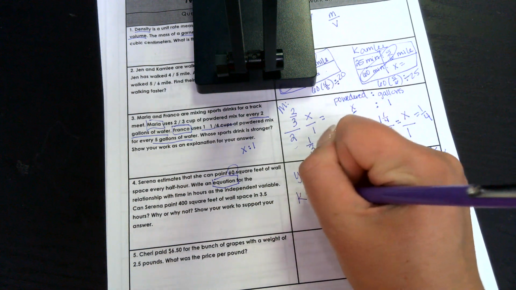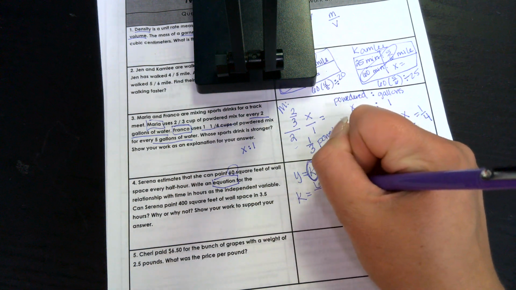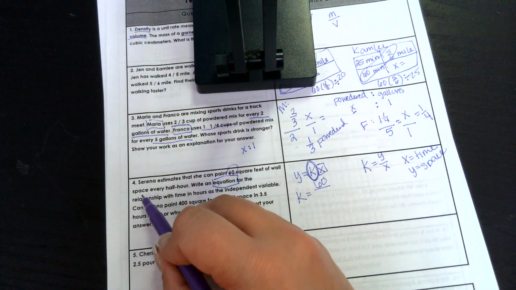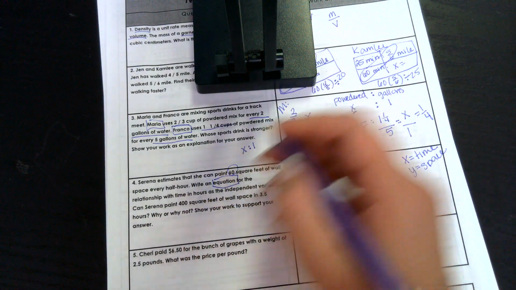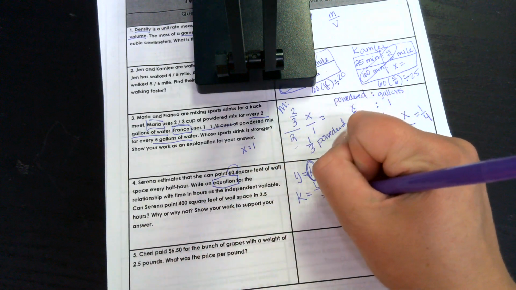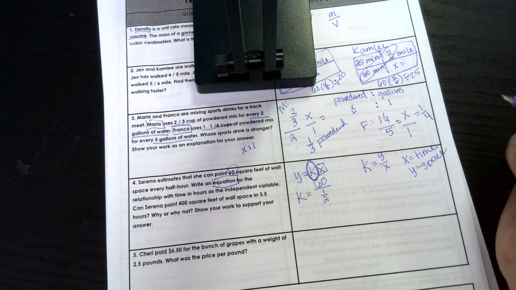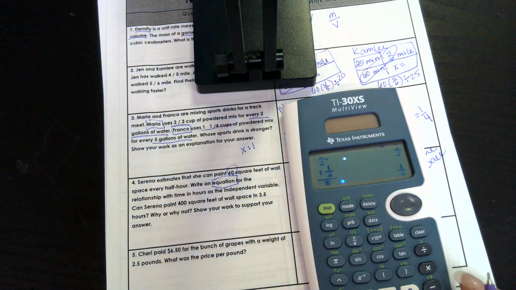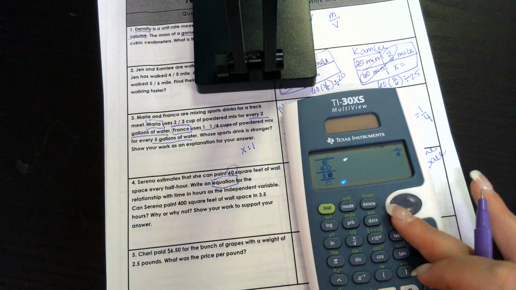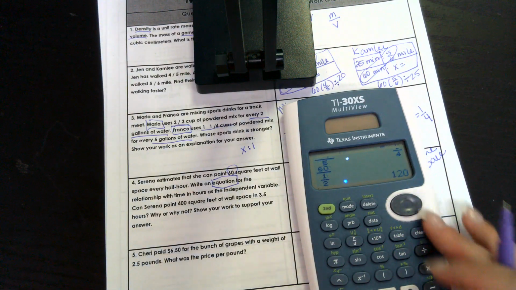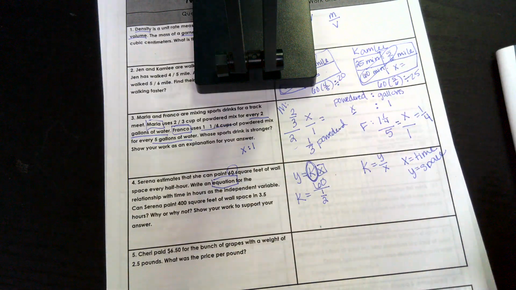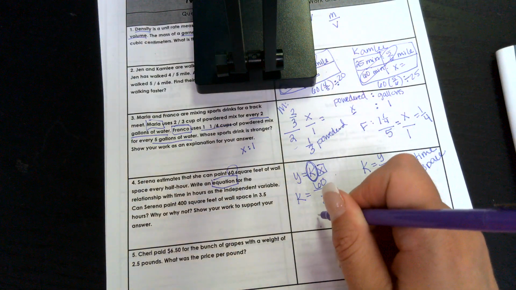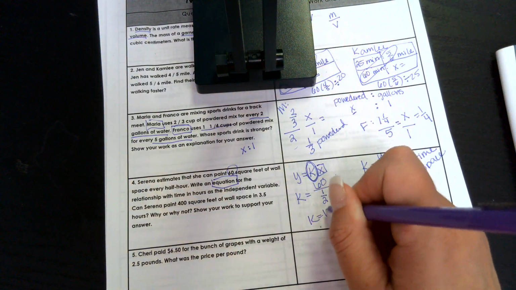So if I'm trying to find k, our y is 60 square feet for every half hour. Okay, so half of an hour. We can plug this into our calculator. 60 over 1/2, and we get 120. So our k equals 120.